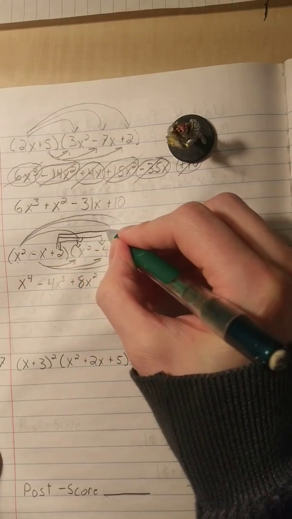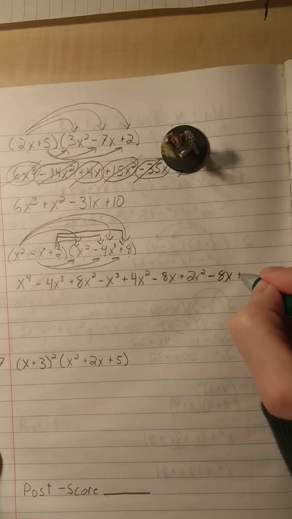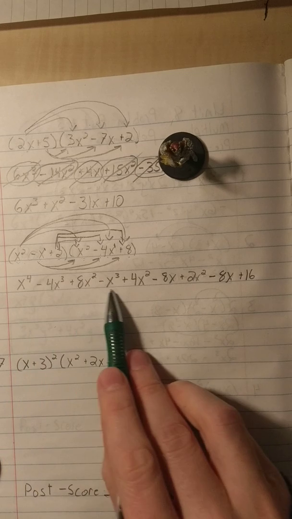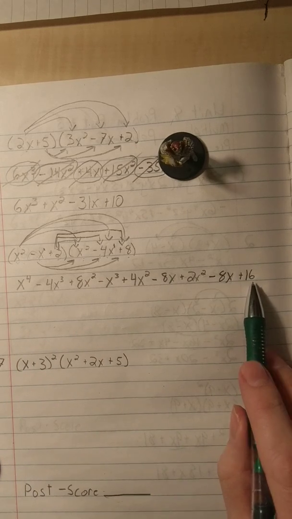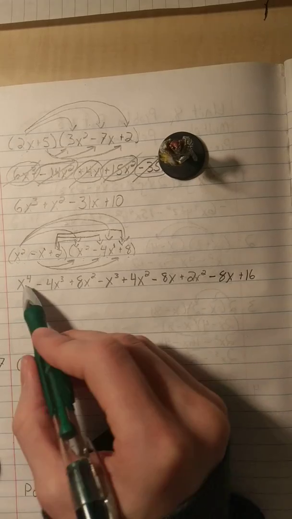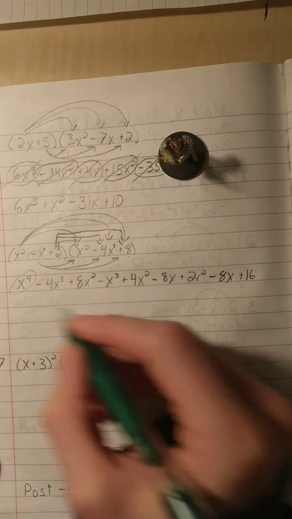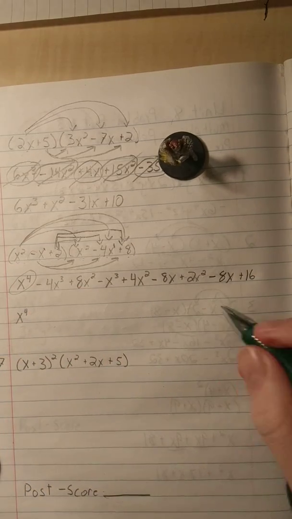And 2 times 8 will be plus 16. Wow, so we have quite a long expression here. We're going to have a bunch of like terms that we're going to need to combine. So let's start with our highest degree. It looks like to the 4th power. It's the largest degree. Nothing else is to the 4th power. So x to the 4th will be our leading term.